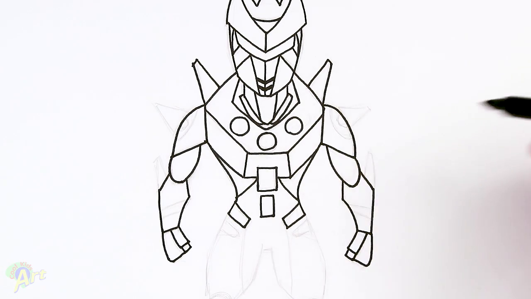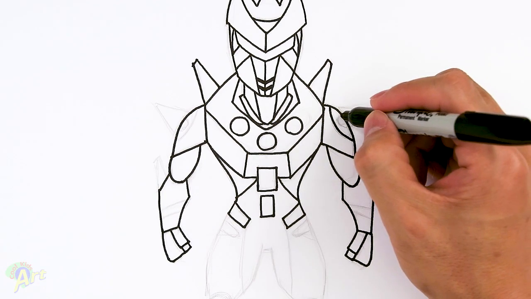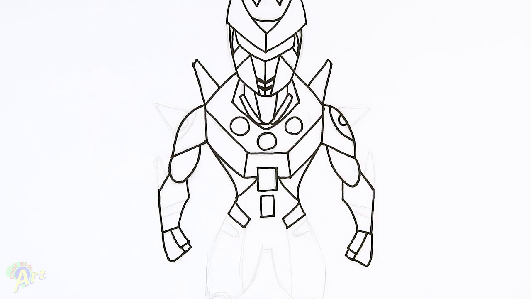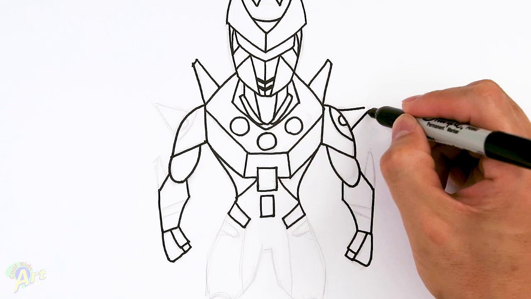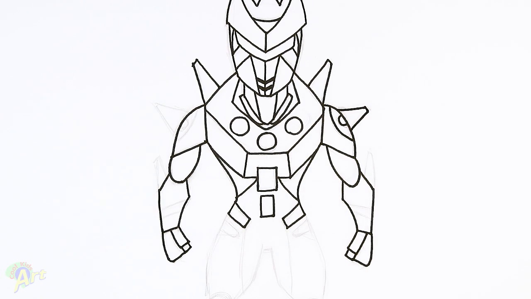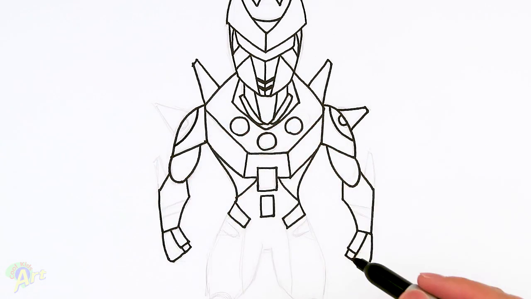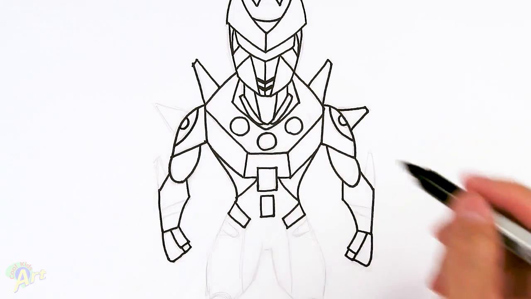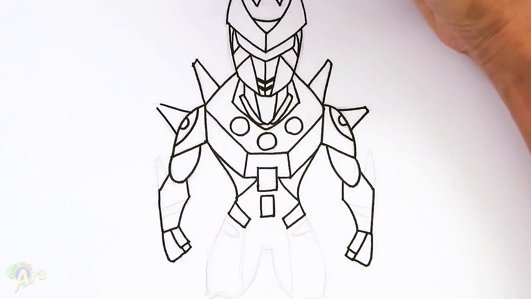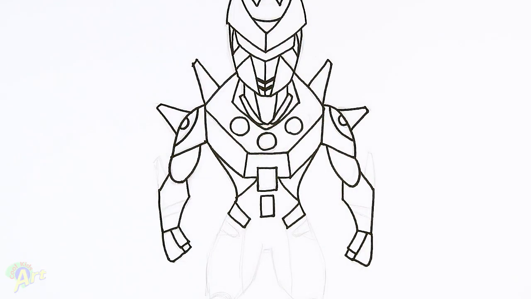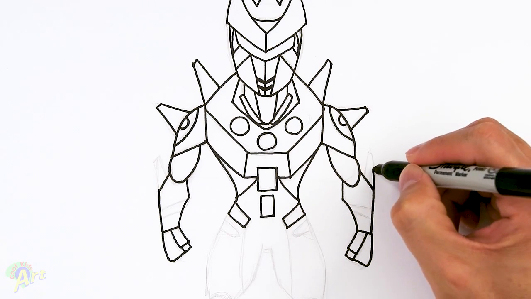So right here on the shoulder, we can draw one curve like this. And then we're gonna draw a smaller one right here. And then she's got that little spike here, so we're just gonna start out here. Just go out, and then just close it. So I'm trying to simplify it. Okay, same thing here, curve. And then a smaller curve. And then here, just go out. And just close it.